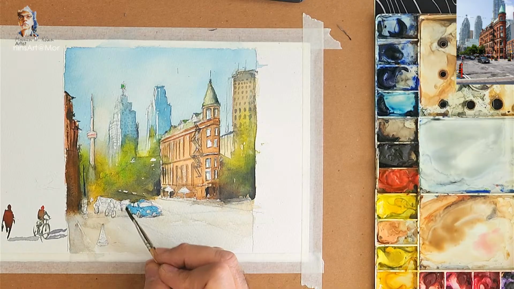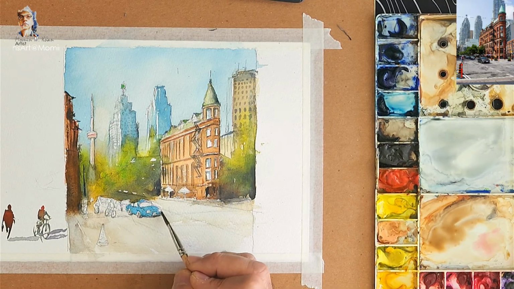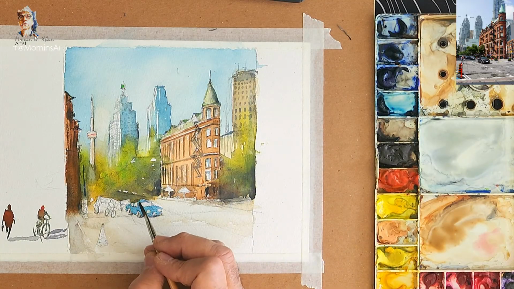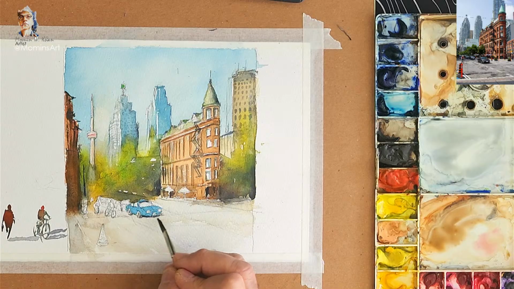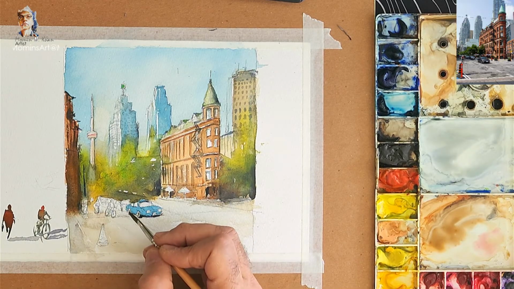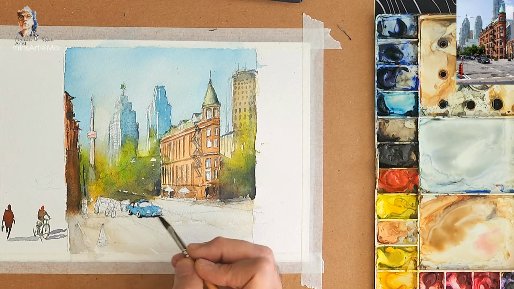A bit of pillar here, car underneath, the headlights. It's more in a perspective, so I will grab some Payne's gray and put it underneath the car like that, right? And the wheel, not too much, otherwise it can be a problem for you. So a bit here, there.